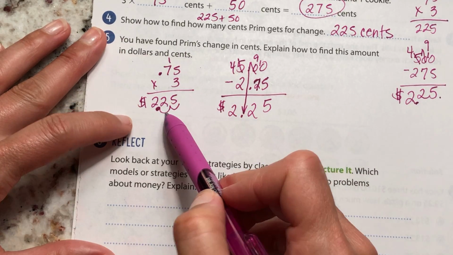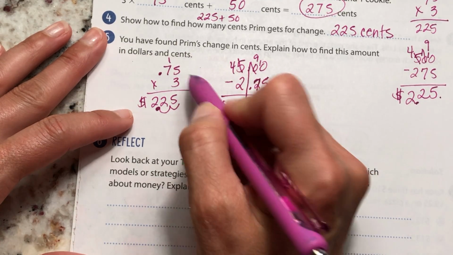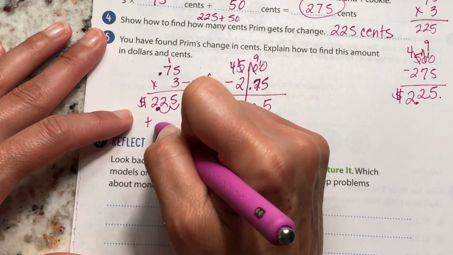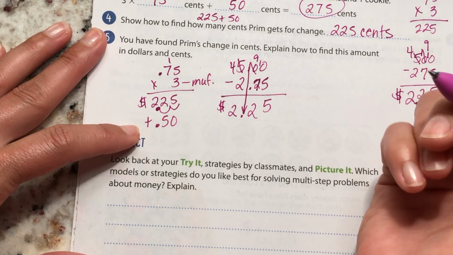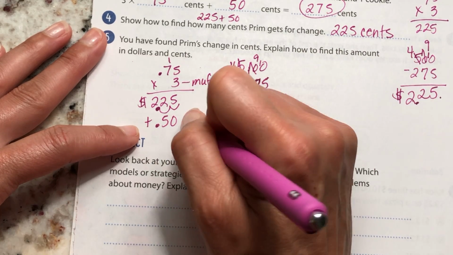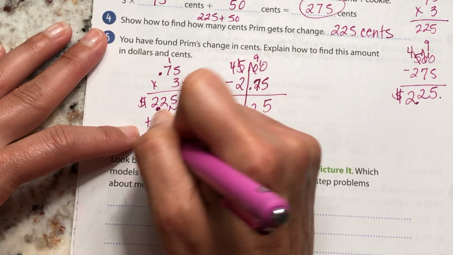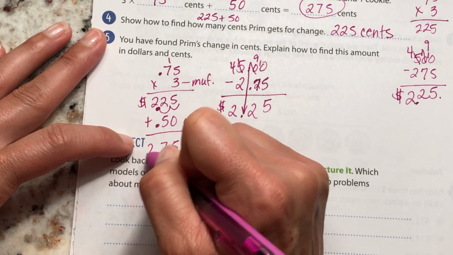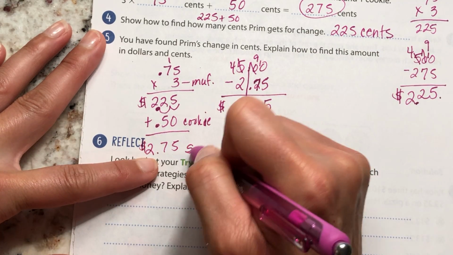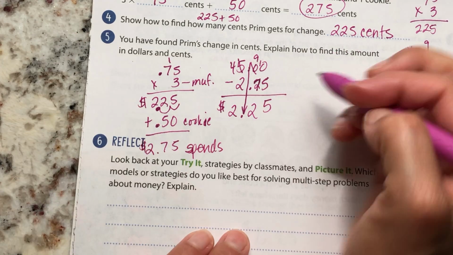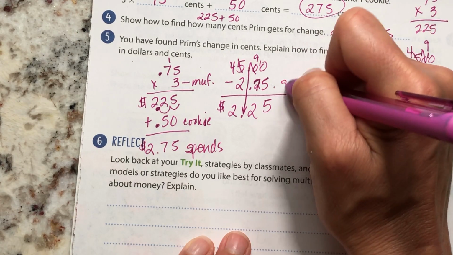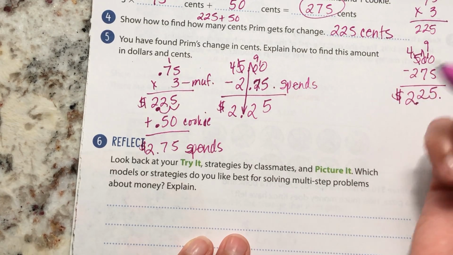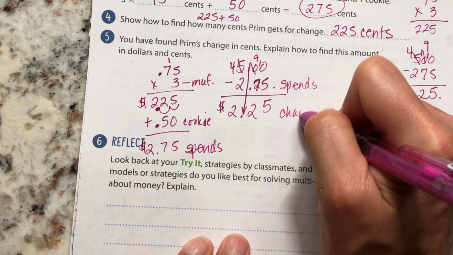Now, when I was multiplying, what I forgot to do in this one is add in, so this represents the muffins. Those are the muffins, and then I would have to add in the value also of the cookie, which was 50 cents. So this is the cookie. And when I add that, I get $2.75 is what she spends. And so her change, when we take away what she spends from the $5 that she gives the cashier, this is her change left over.